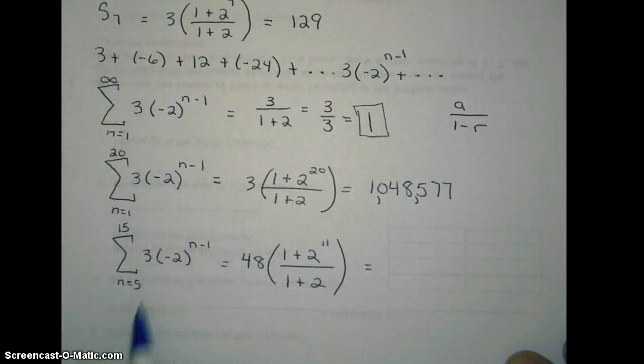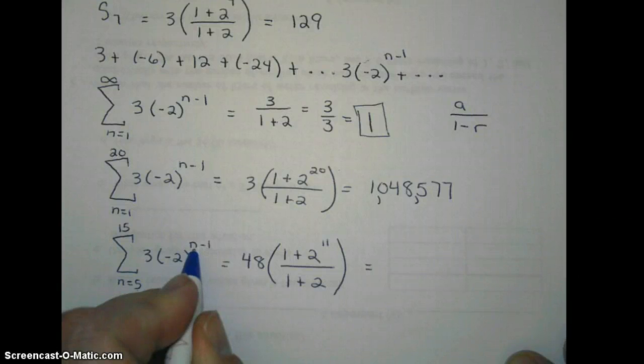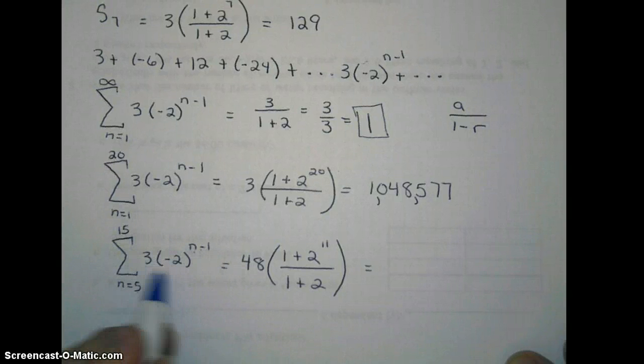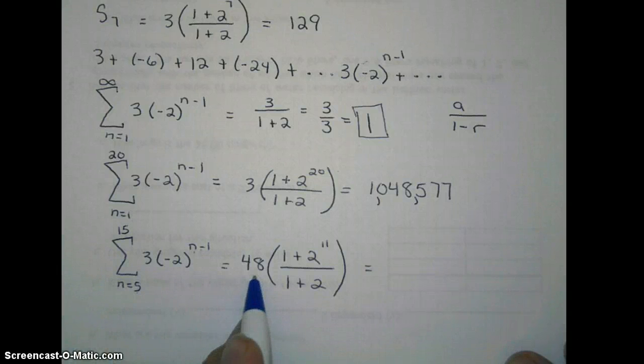Okay, we want a sub 5. So we have to plug 5 in to n. 5 minus 1 is 4. And if you do that calculation, you'll find that the 5th term is 48. That's the first term that we are summing.